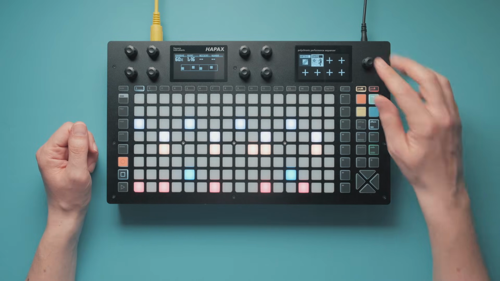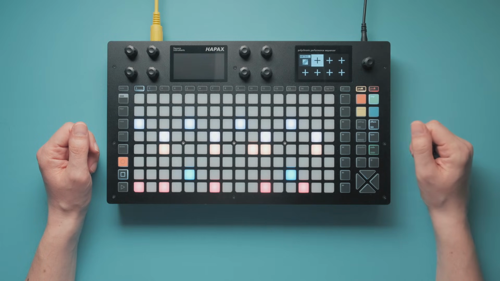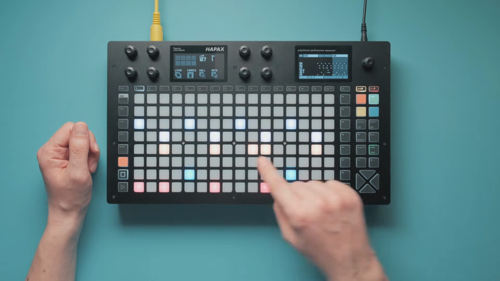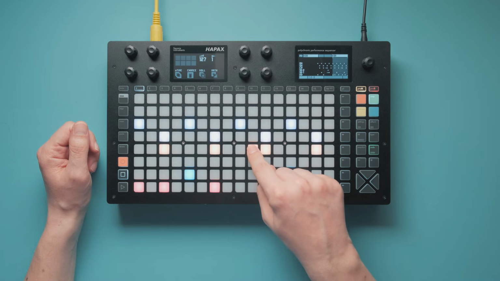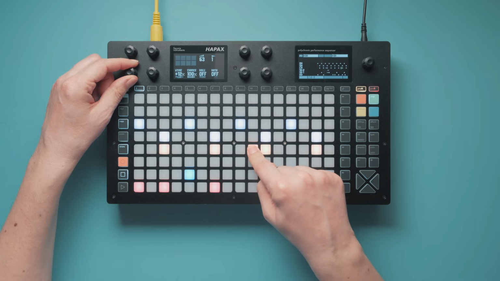So let's get rid of this. Instead, we can use micro-timing as a workaround. Swing only affects the even steps, so I'll move those to the right.